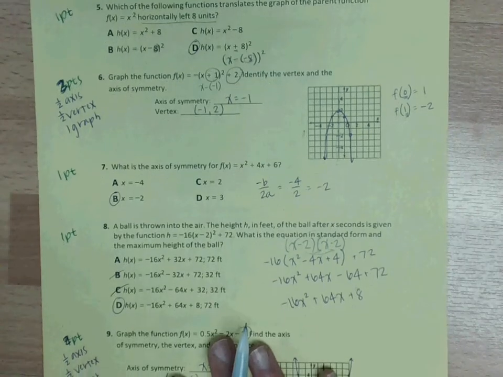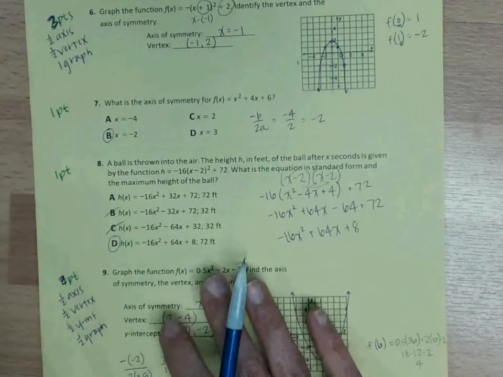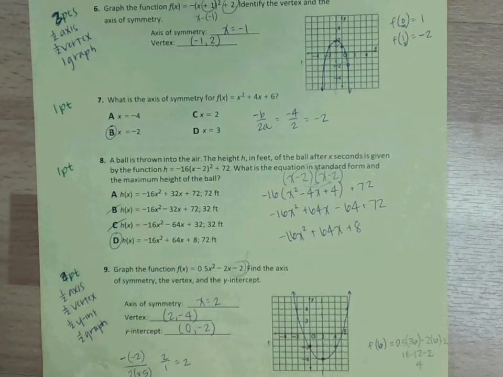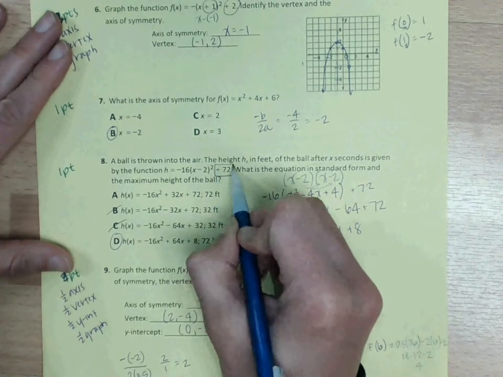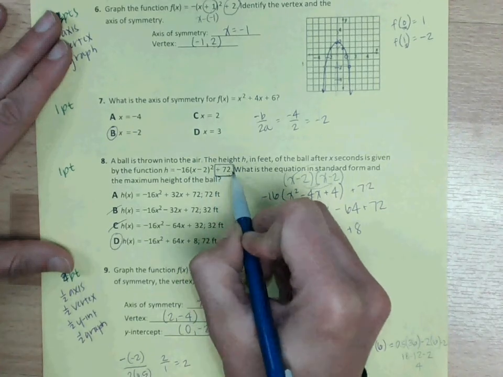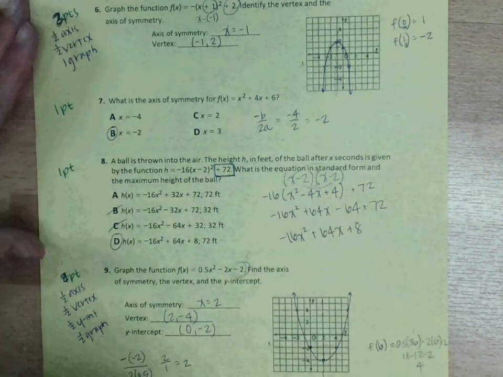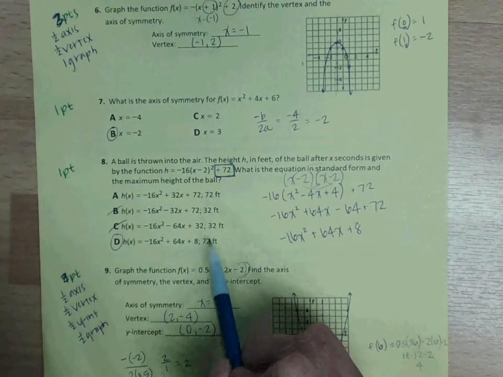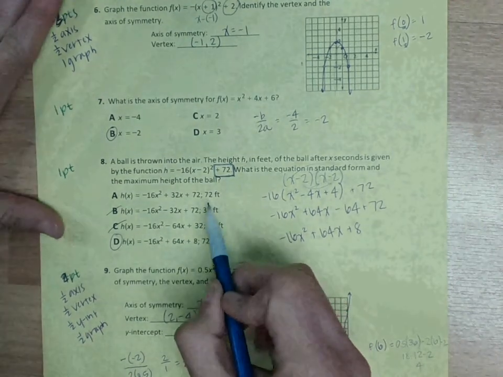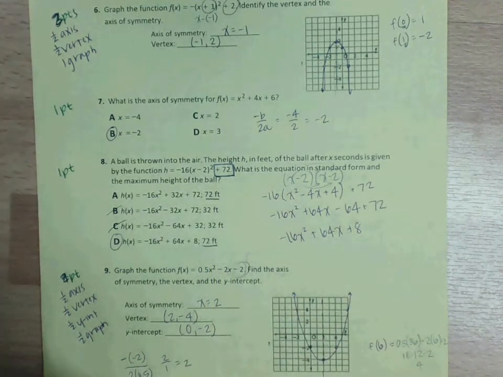On number 8, we automatically can cancel out B and C because they are telling us that the maximum height of the ball is 72 here. Remember, we want vertex form to find the maximum height. That is the vertex. So A and D give us this maximum height of 72 that we're looking for.